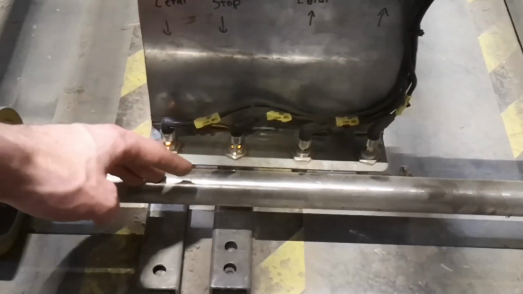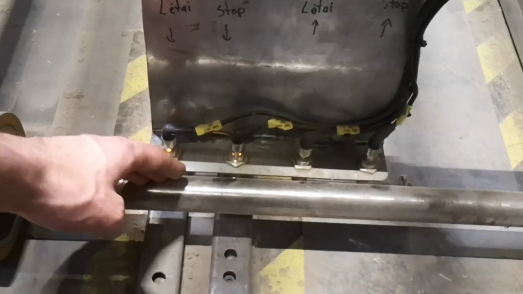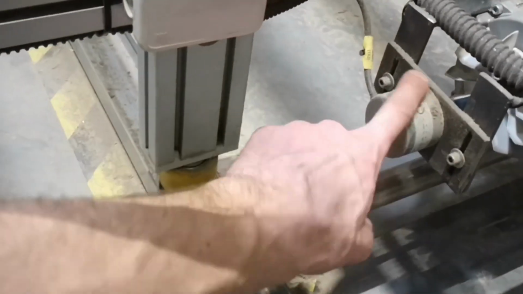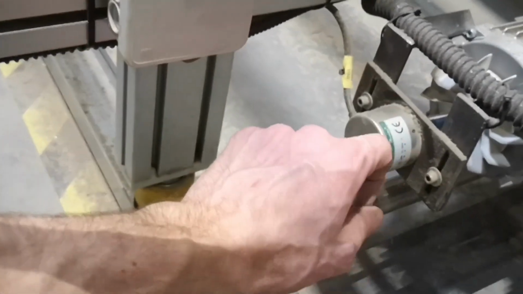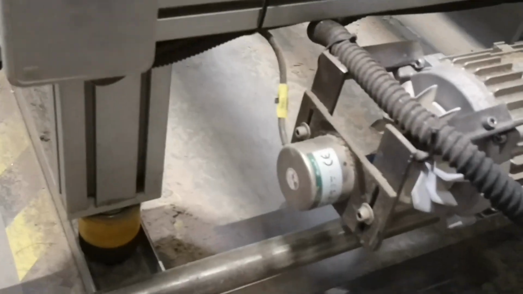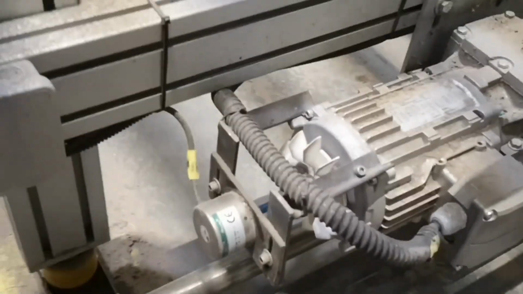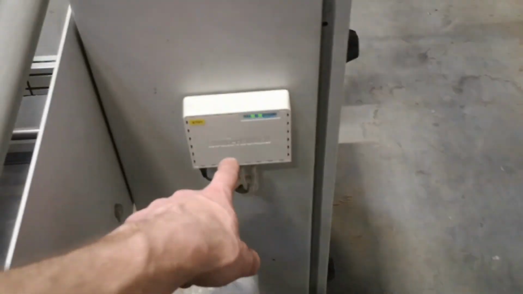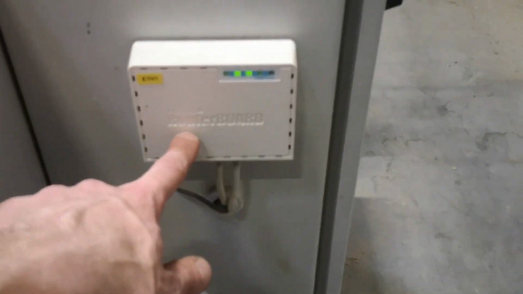So I go back to this position, then I reset the encoder data. I have the motor with an encoder, so I know at what position it is. I communicate via MikroTik routers. One router is here for this machine, and another is here for this machine.